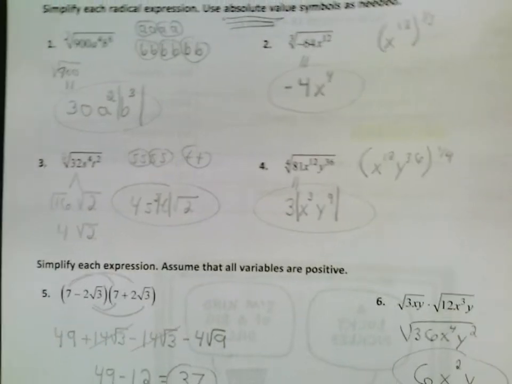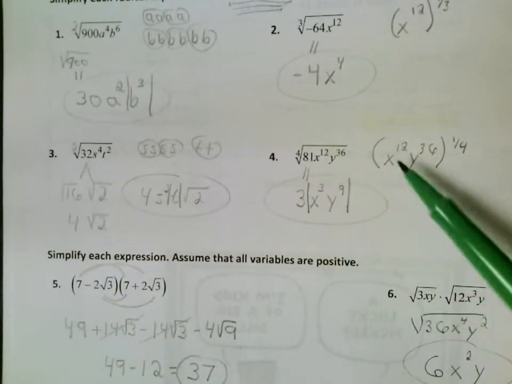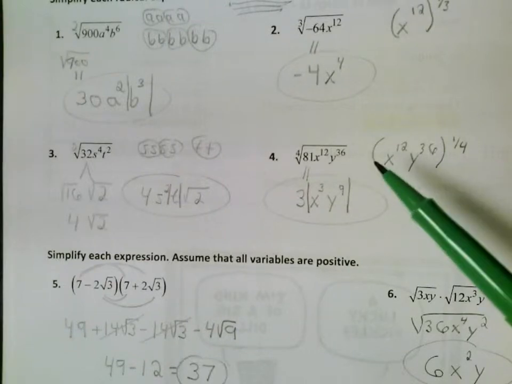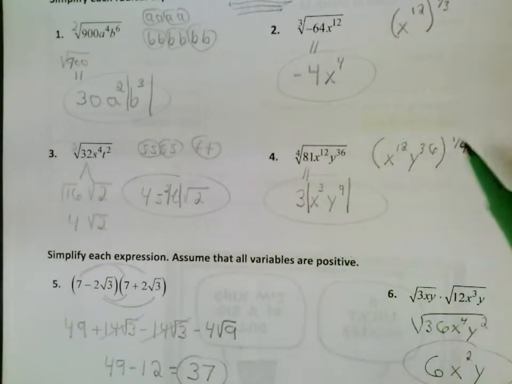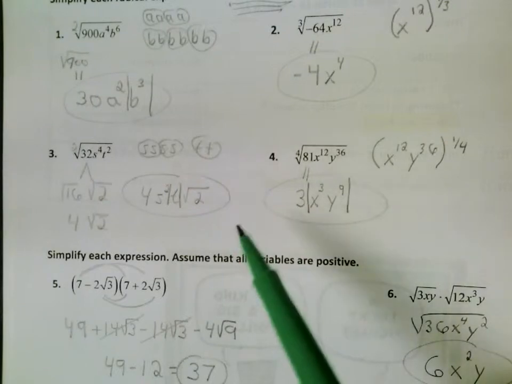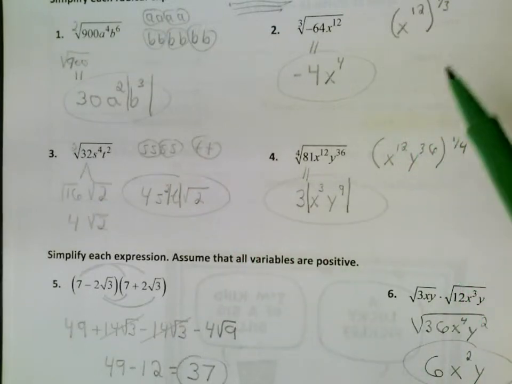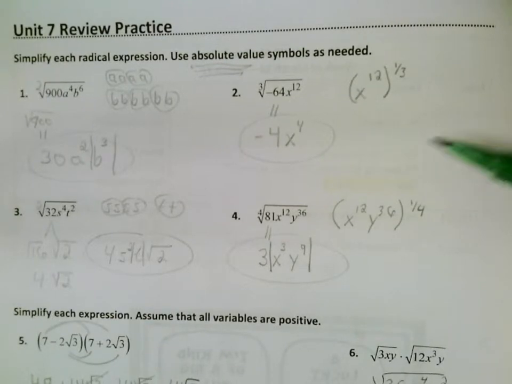So you can actually take a look here. I did this one a little bit different. Instead of trying to write out 12 x's, I said, well, this is a 4th root. And anytime you take a 4th root, you raise it to the power of 1/4. Even with the square roots, you could have raised it to the power of 1/2. Cube roots, you could raise it to the power of 1/3. Either way, anytime you have indexes, it's raising it to a fraction power.